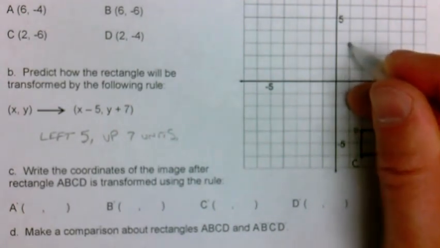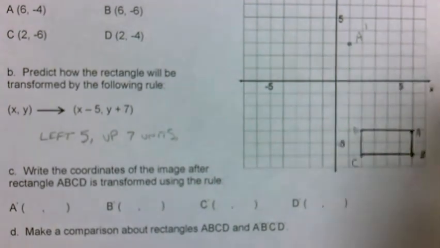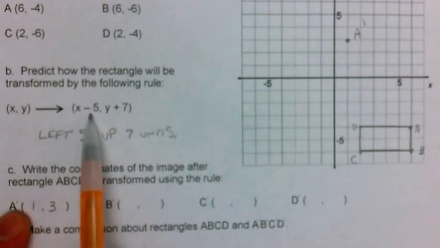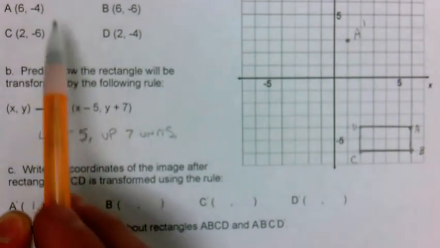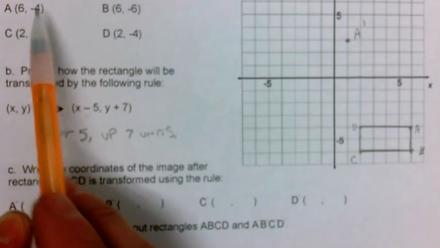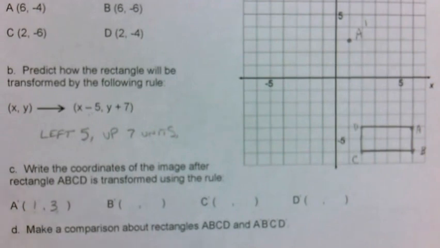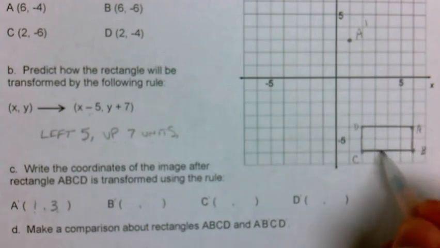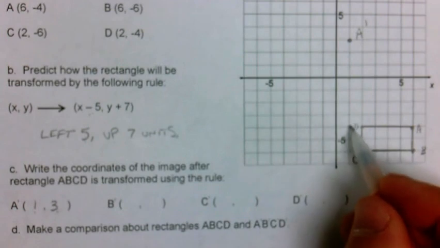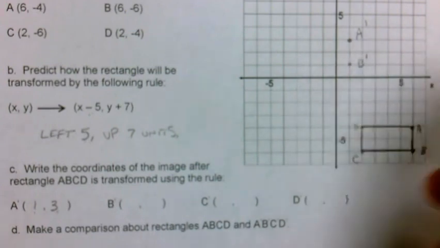Right here is point A prime, and it's located at 1, 3. Okay, and that makes sense because if I take A's x coordinate, 6 minus 5, that gets me the 1. And if I take A's y coordinate, negative 4, and add 7, I'm going to get positive 3. So A prime is at 1 comma 3. B prime. All right, well, point B is right here. Let's go left 5. 1, 2, 3, 4, 5. Up 7. 1, 2, 3, 4, 5, 6, 7. Right here. Point B prime is at 1, 1.